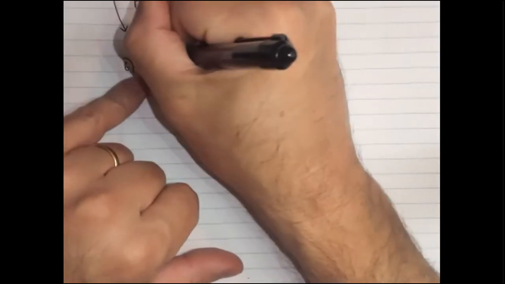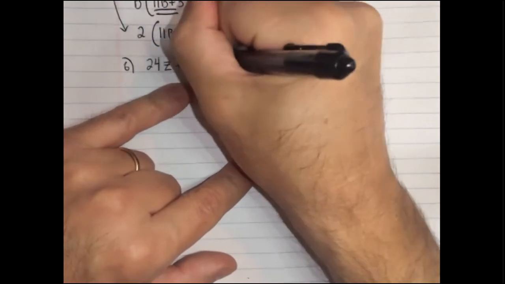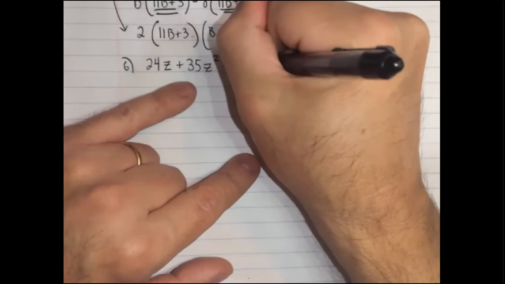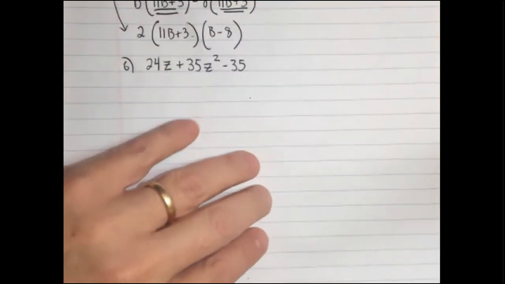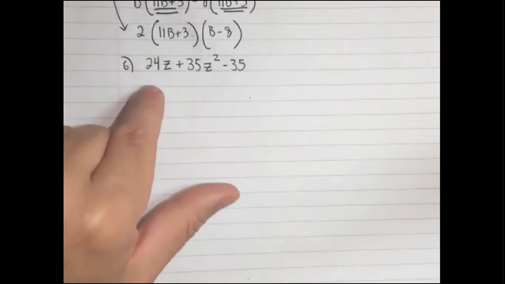I'm not exactly sure why they give such big numbers on these problems, because they don't do it on the test. They only do it on the assignments. And we'll talk about that a little bit more.